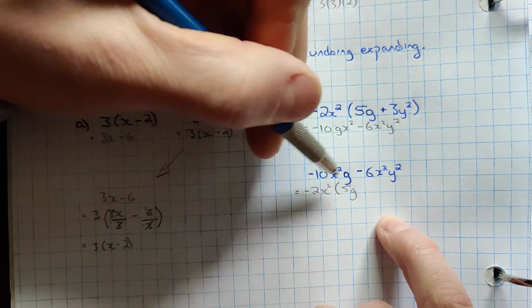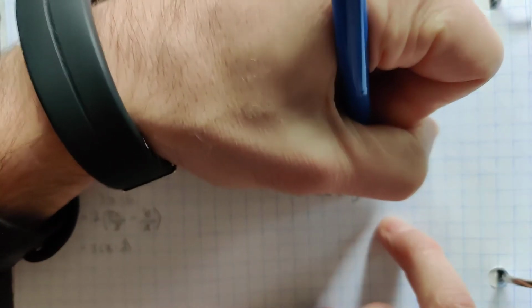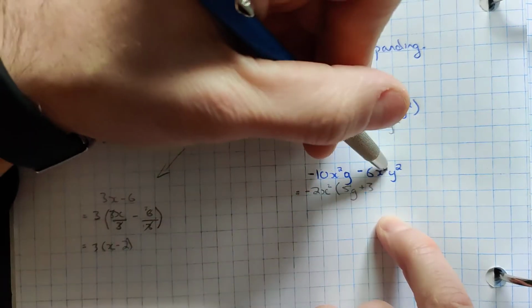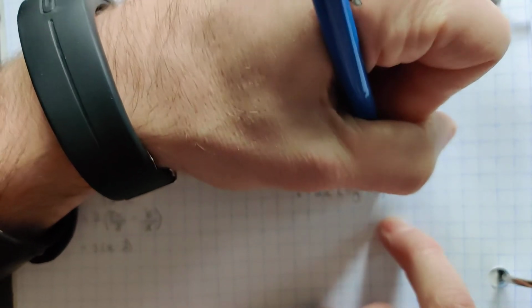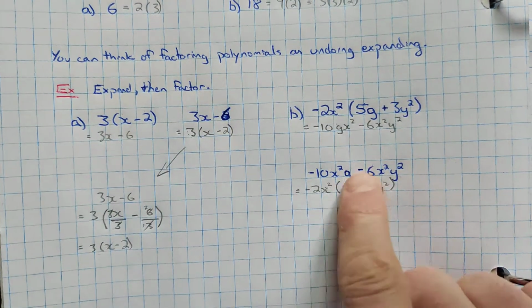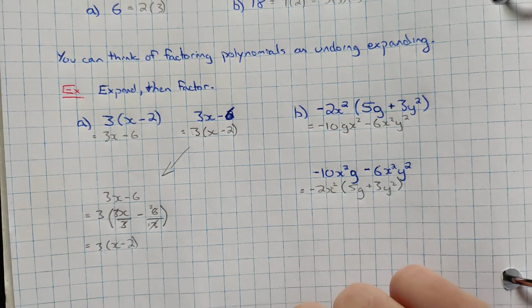And then we go to the next one. Negative 6 divided by negative 2 is going to give us positive 3. The x's in this case will again cancel, and you're left with y squared, which is the same as this. Again, we're just reversing these each time.